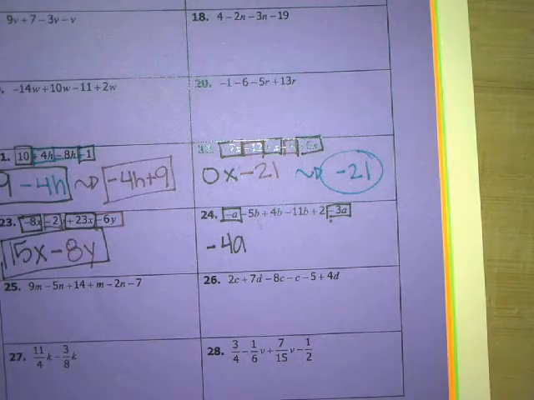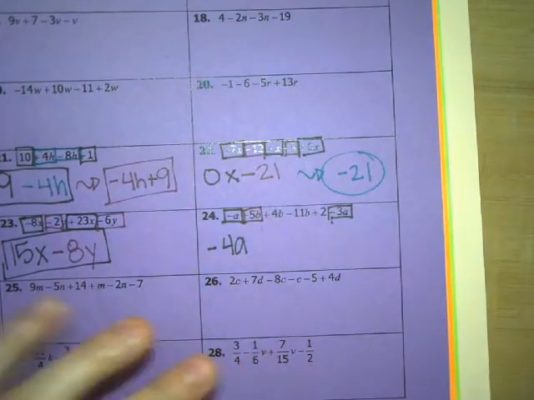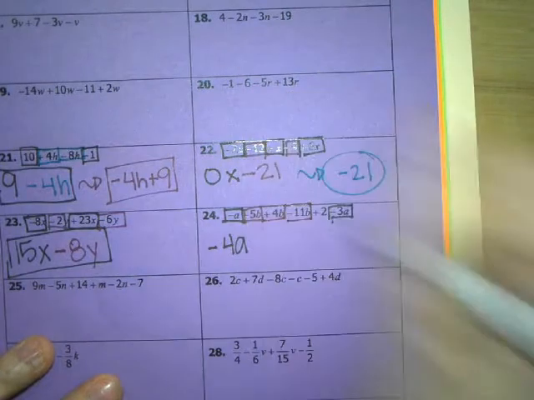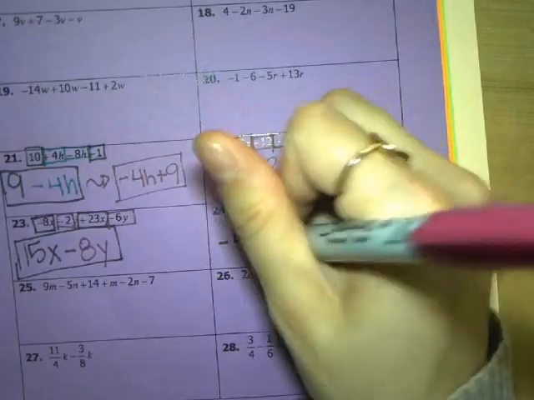What's the next term I need to box? Negative 5b. What goes with negative 5b? Positive 4b. Anything else? Negative 11b. So all of those are b's. All of those can be combined together. Don't forget your integer rules. This is where you will mess up. Negative 5 plus 4: negative 1, because negative 5 is bigger than 4. And negative 1 minus 11 is what? Negative 12. Negative 12b.